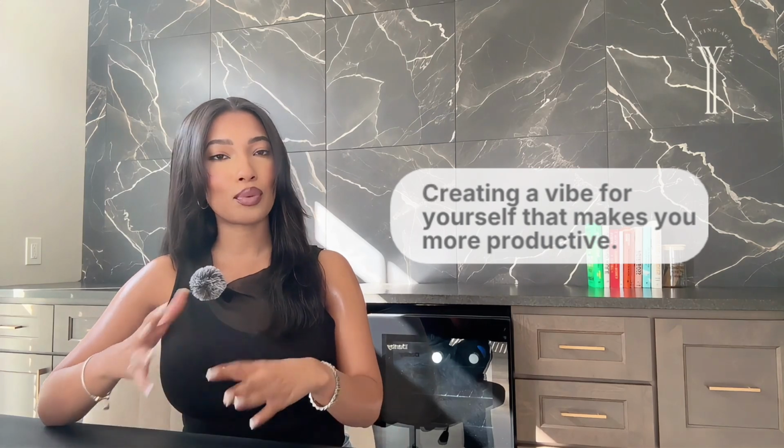Step 6, creative rituals. Now, let's talk about the vibe, because every environment matters. For me, content planning is a creative task, so I set it up like one. The candle lit, the playlist going, like my CEO playlist, my go-to coffee, almond milk with some sugar and the instant espresso. And then sometimes I might go to a cafe if I need a little change of scenery. And yes, I absolutely believe in creating a vibe for yourself that makes you more productive. And coffee is definitely a must in one of them.